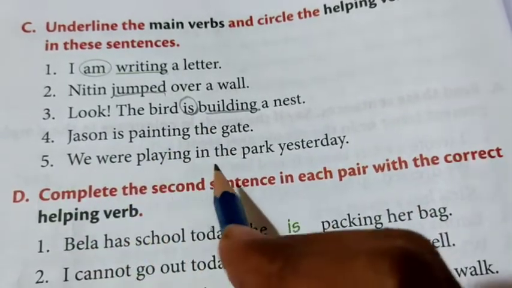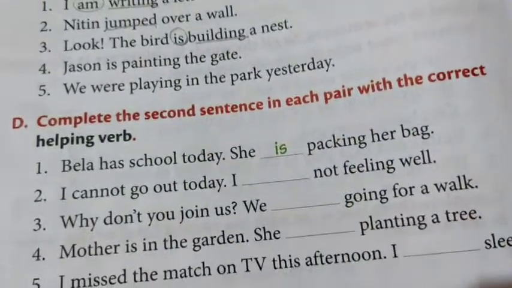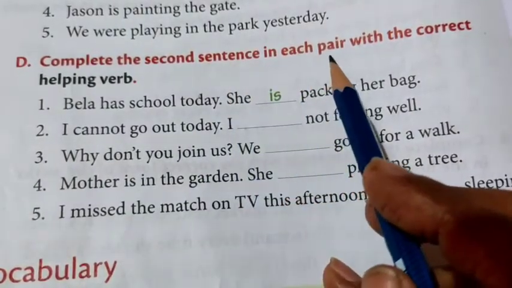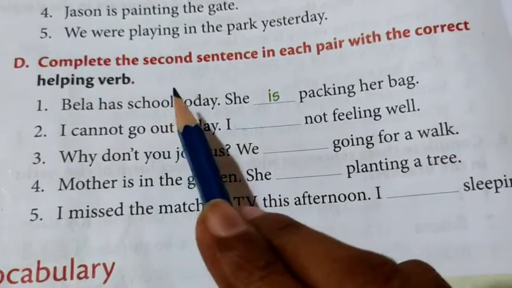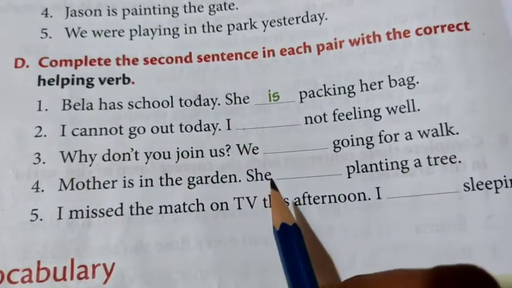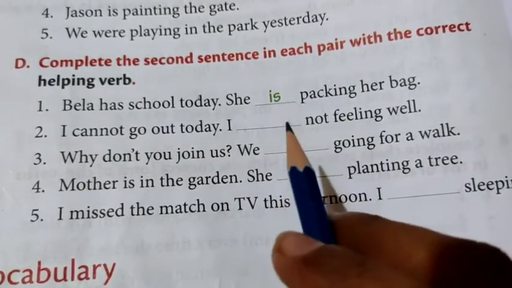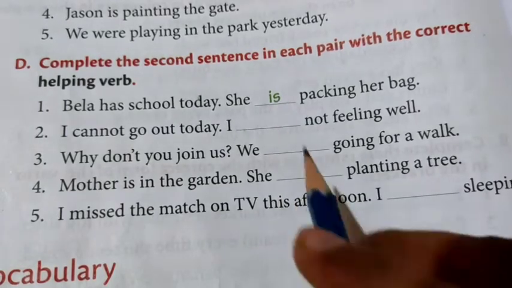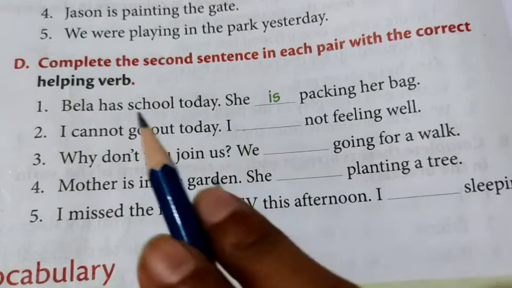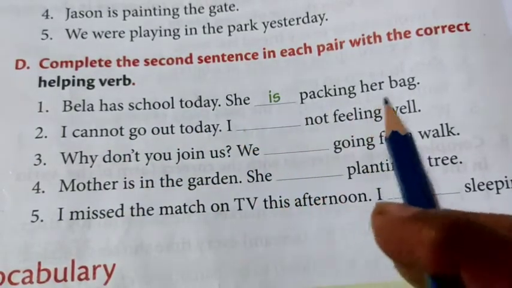Jason is painting the gate. We were playing in the park yesterday. That you do yourself. Okay. Complete the second sentence in each pair with the correct helping verb. This one is also homework for you. You do it yourself because you know very well about the helping verbs. Is, am, are, were, like this. Okay. Bella has school today. She is packing her bag.